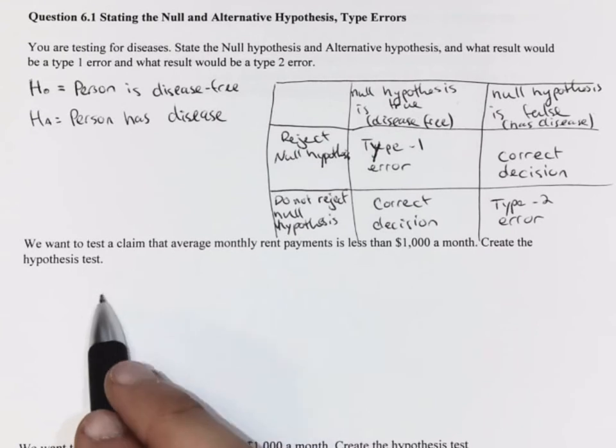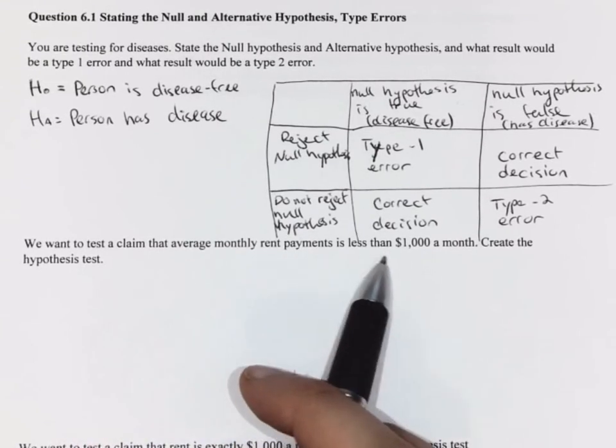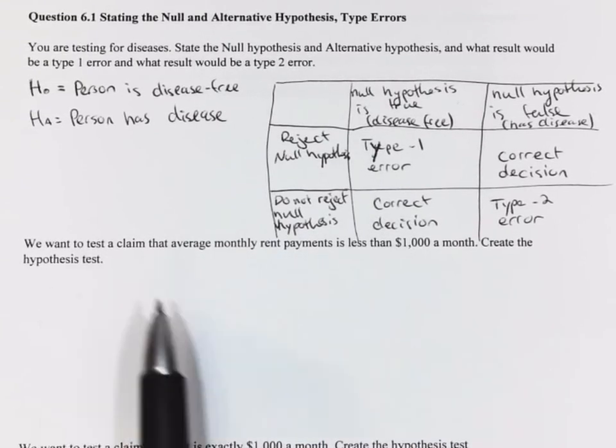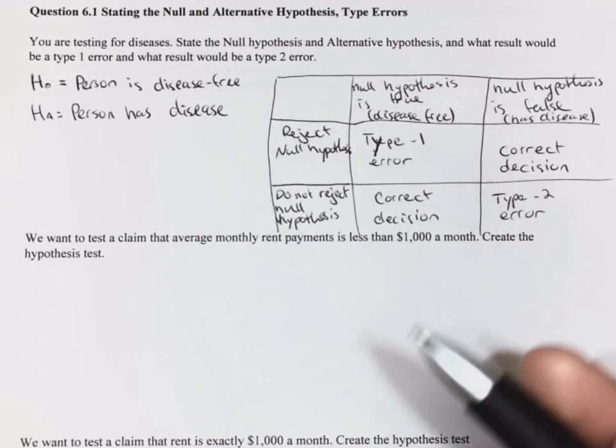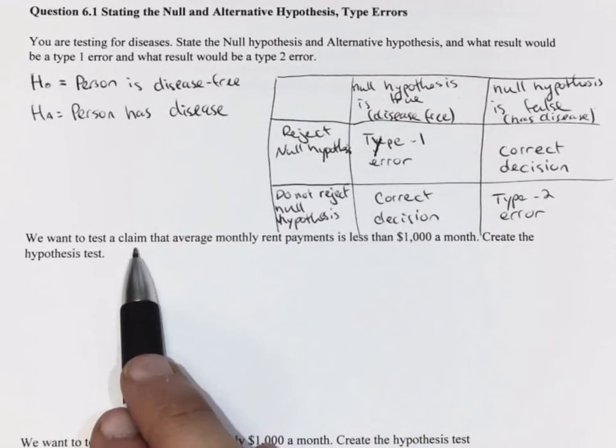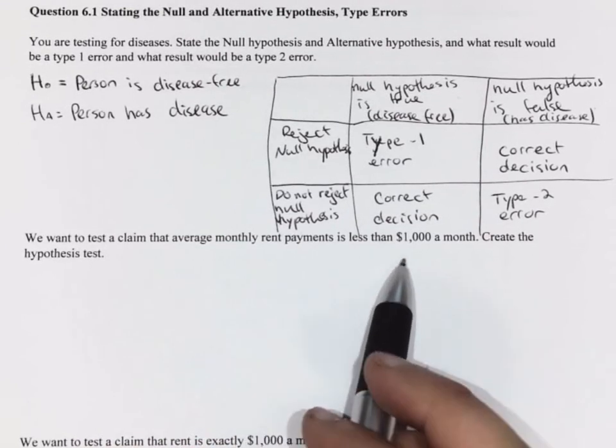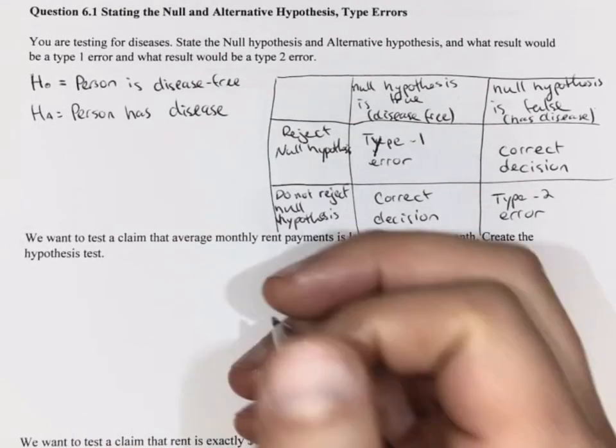So if we want to test a claim that the average monthly rent payment is less than $1,000, we can create a hypothesis test. So the claim is that rent payments are less than $1,000.